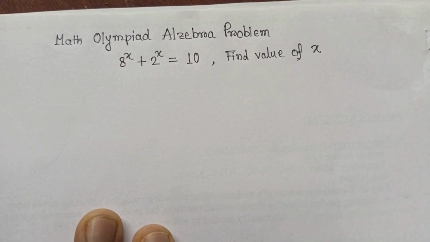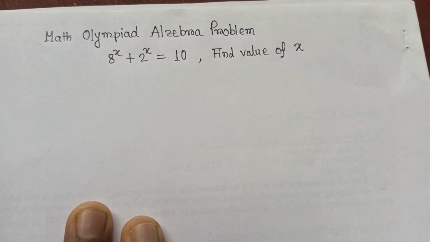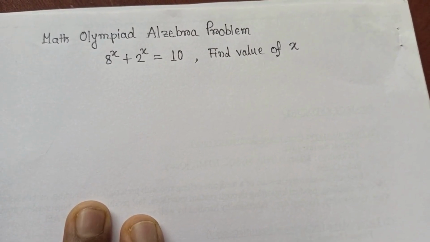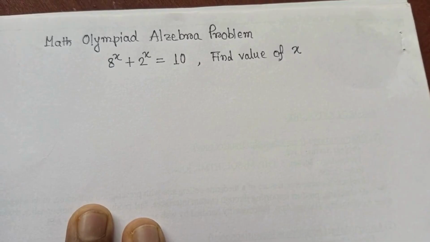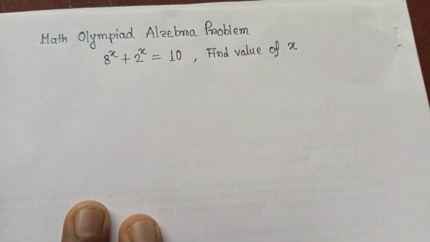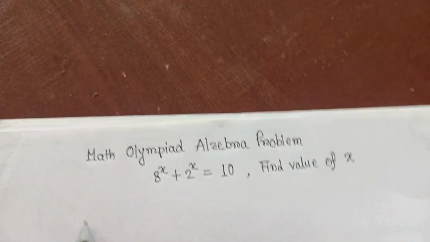Today we are going to solve an interesting exponential equation, that is 8 to the power x plus 2 to the power x is equal to 10. We need to find the value of x. So let's try the solution.